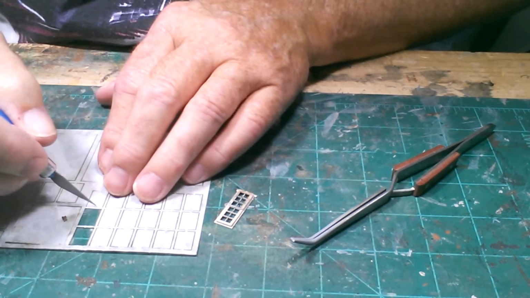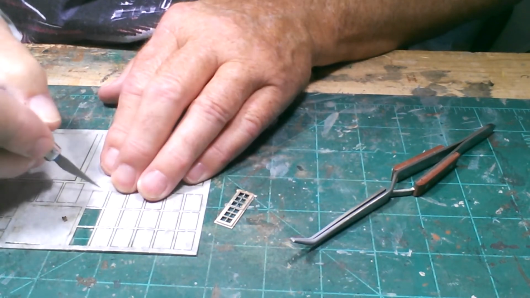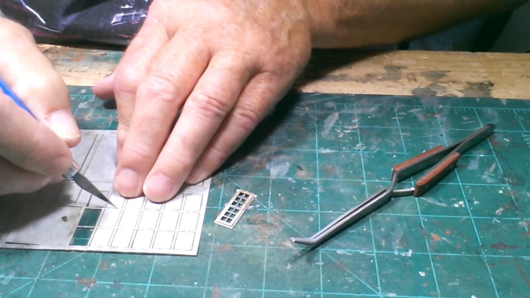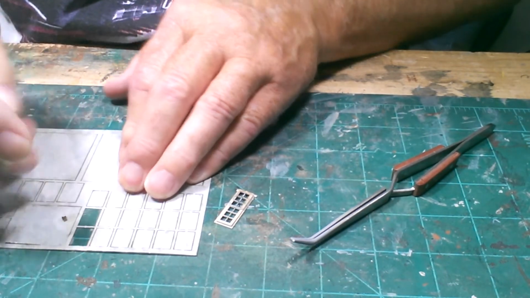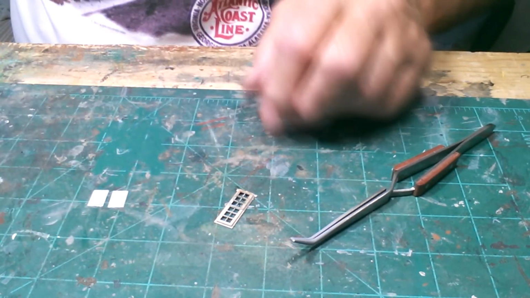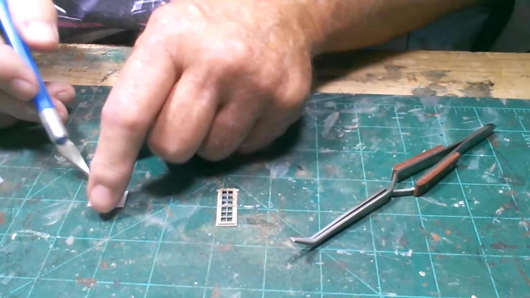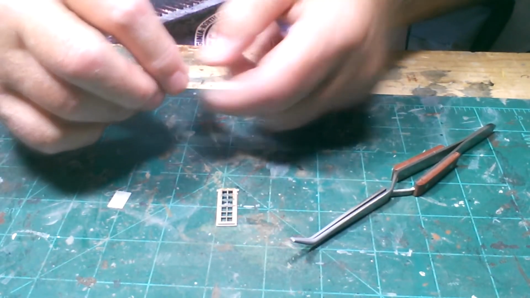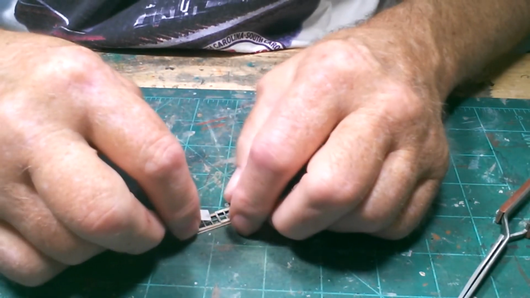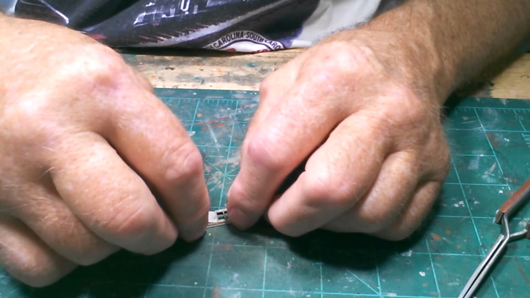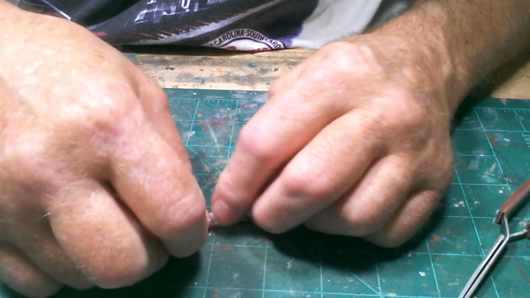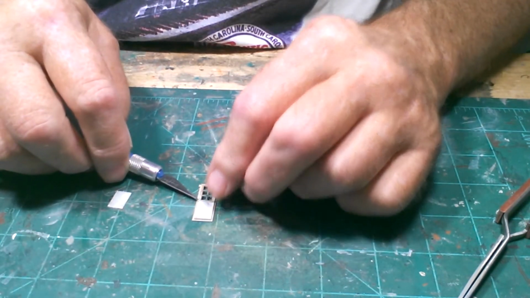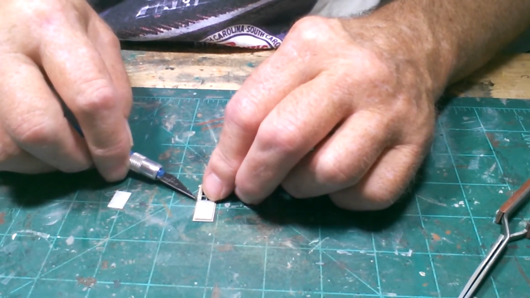Get my window panes here. Turn this over. Put that one right there. And take the paper off of this one here.